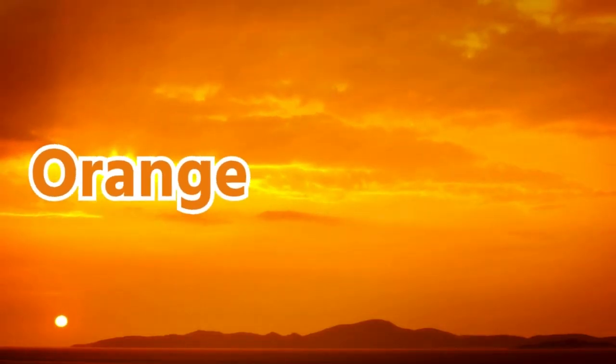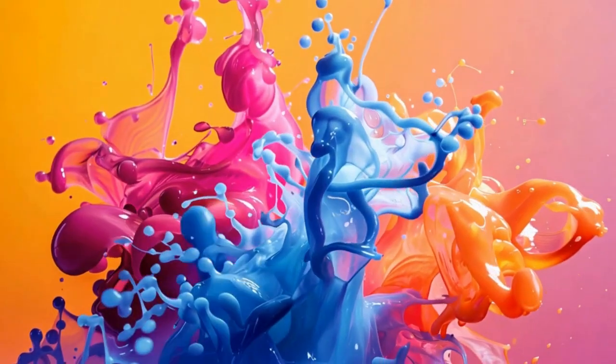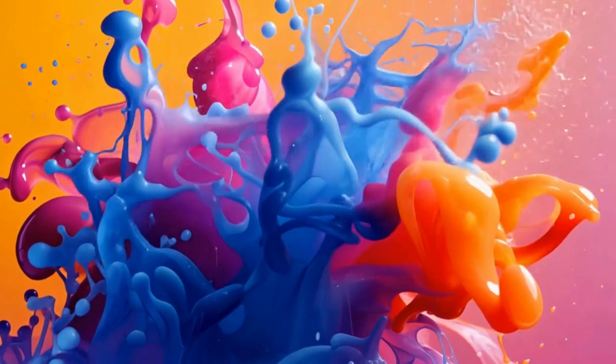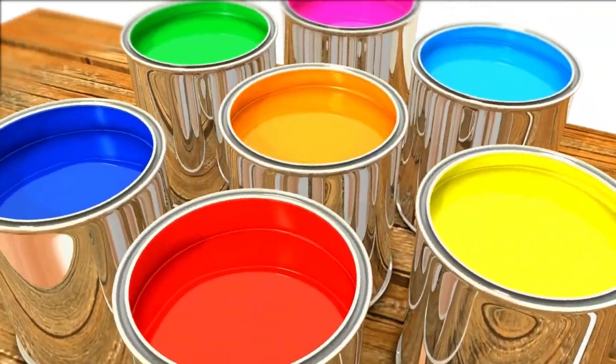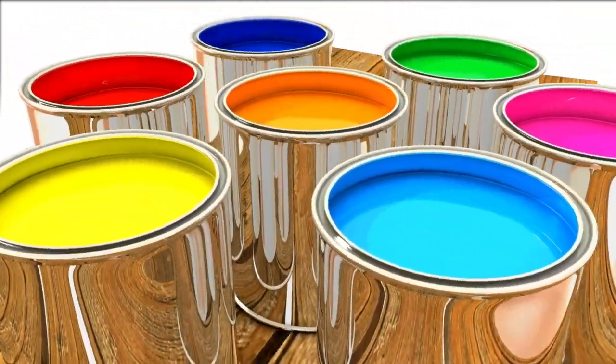Red, red like a shiny apple bright. Orange like the sunset light. Yellow, yellow like the sun so high. Come and learn colors, give it a try. Colors, colors everywhere. Let's all sing and show we care.